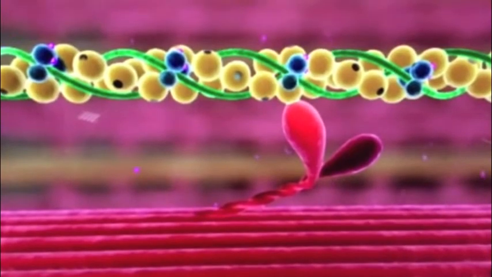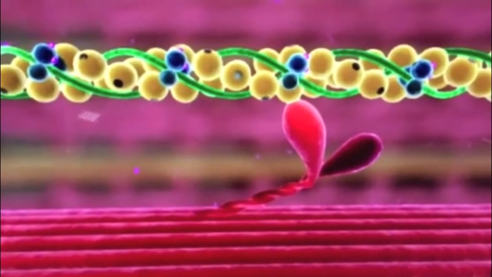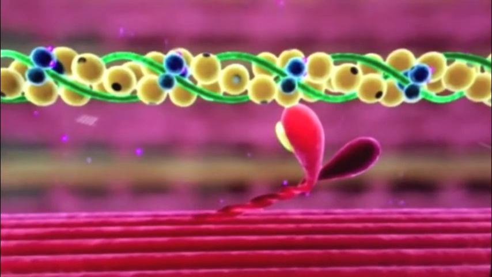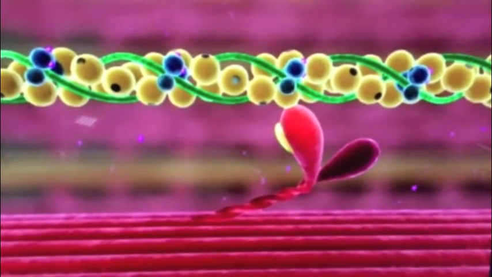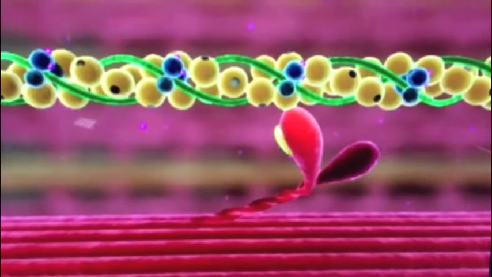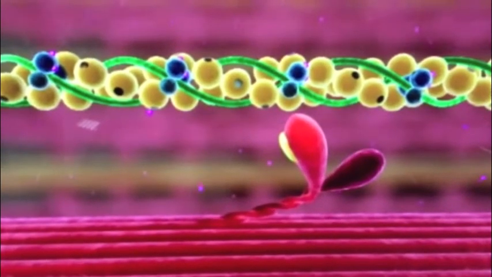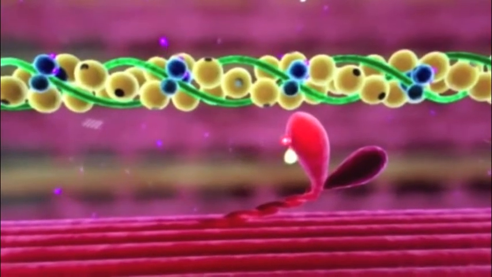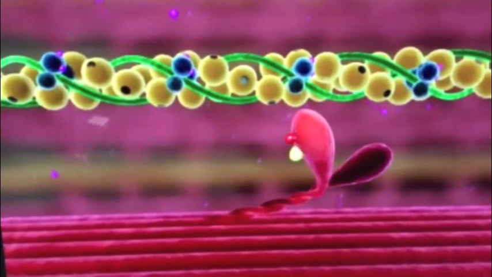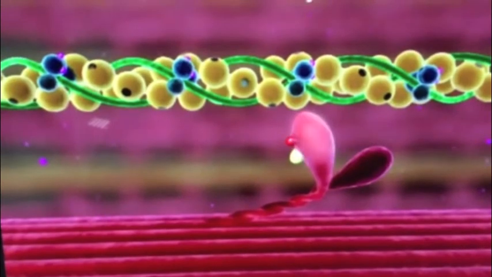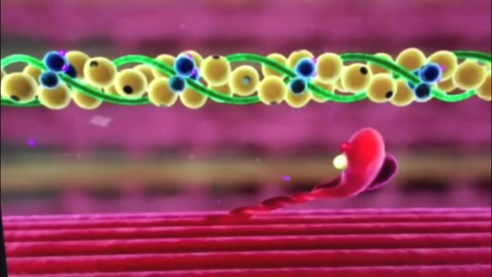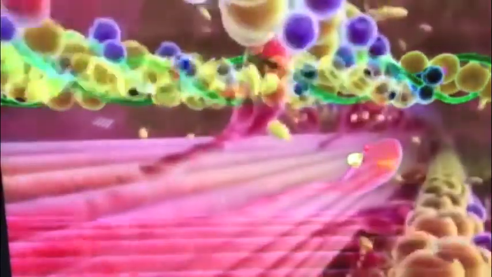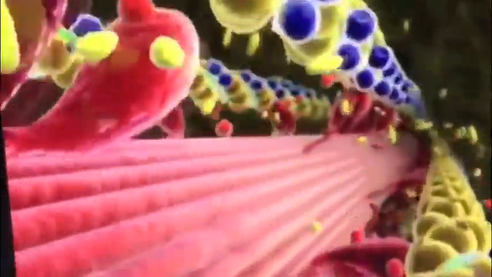Step 5. Cross-bridge detachment, or release. ATP binds to the globular head. The link between them weakens and allows the globular head to detach from the actin. ATP is then hydrolyzed into ADP and inorganic phosphate. The energy released during the hydrolysis reaction reactivates the globular head, returning it to the cocked position, ready to repeat its cycle.